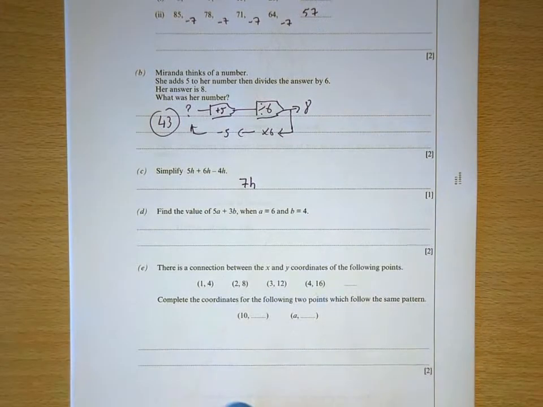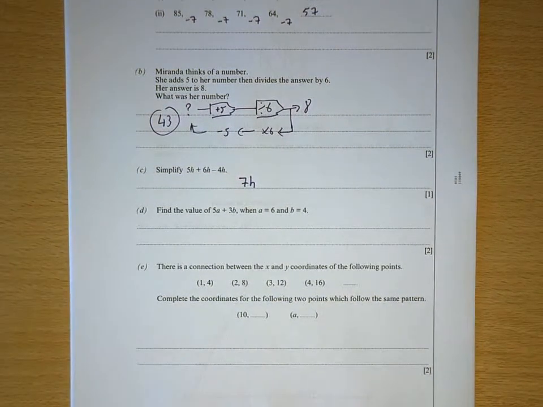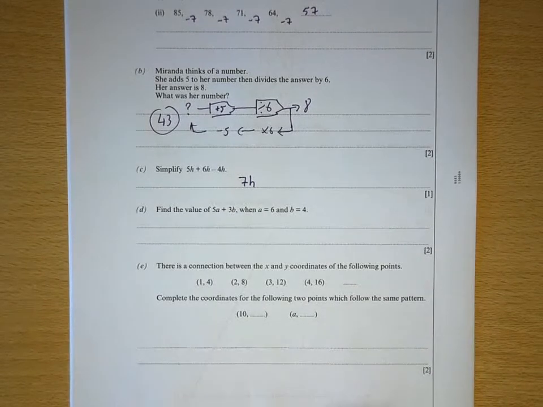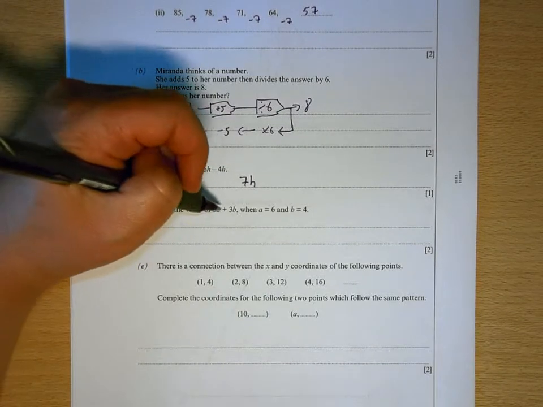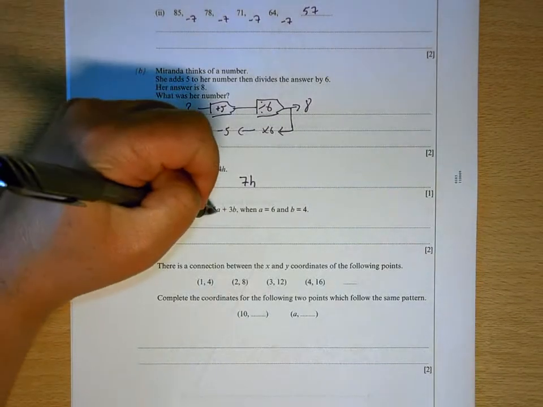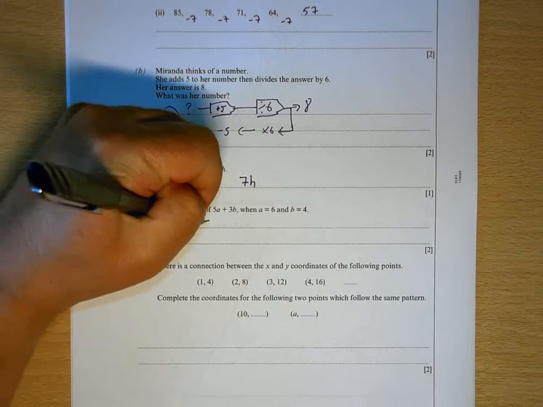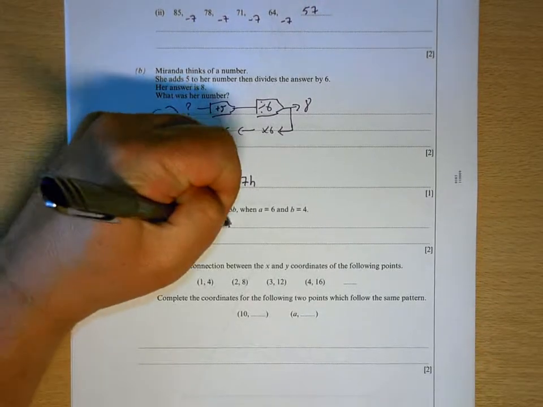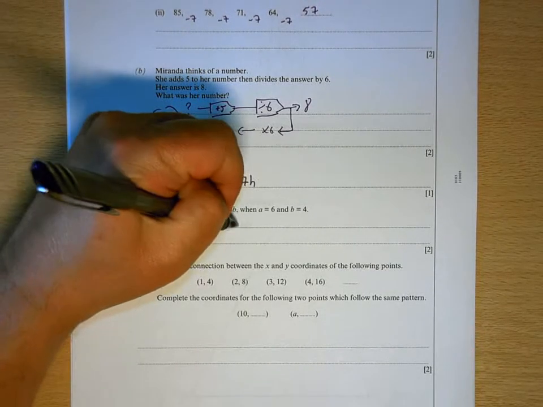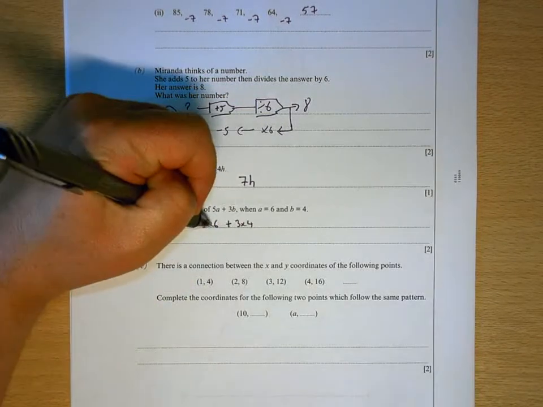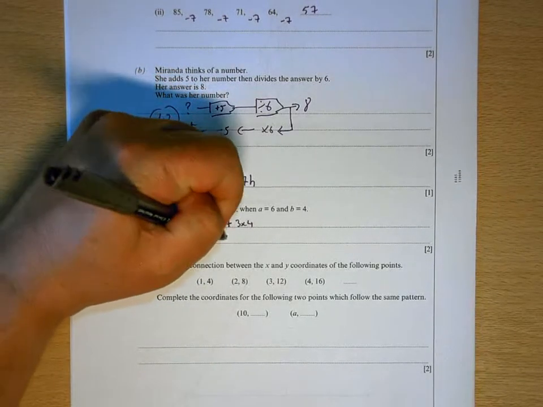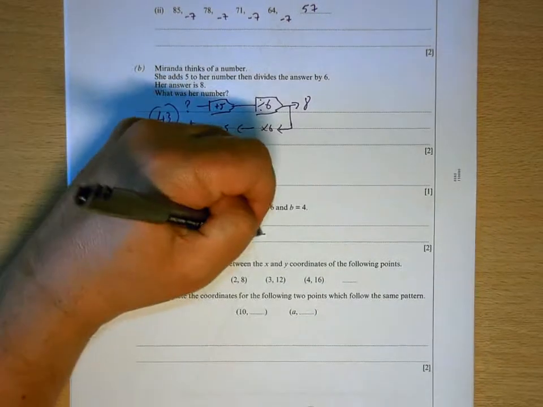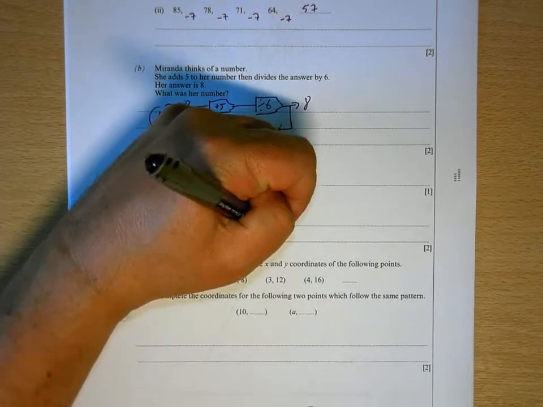Find the value of 5a add 3b, when a is 6 and b is 4. The key thing to remember here is that the 5 and the a are joined by a multiply, as are the 3 and the b. So when I substitute the a in, it becomes 5 times 6, and it's 3 times 4. And you have to work out the multiplies before adding. So you do 5 6s are 30, plus 3 4s are 12, equals 42.